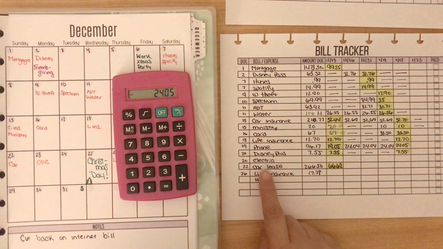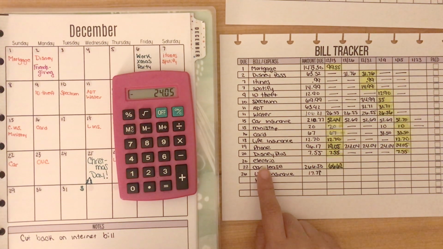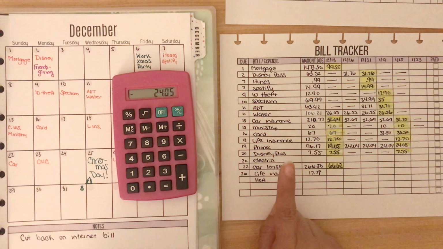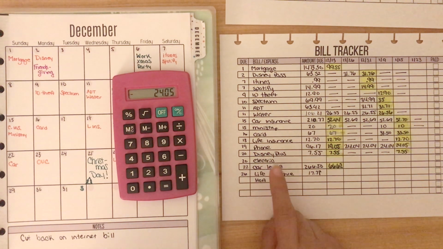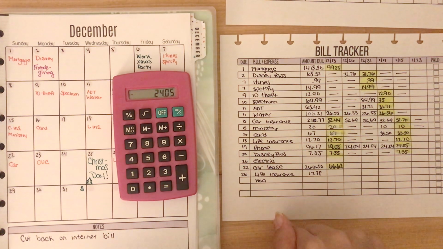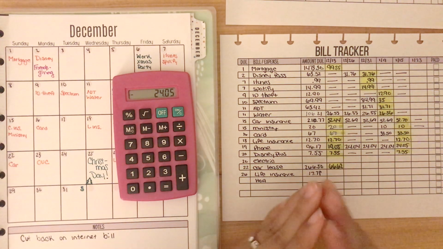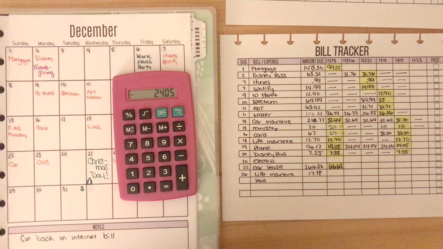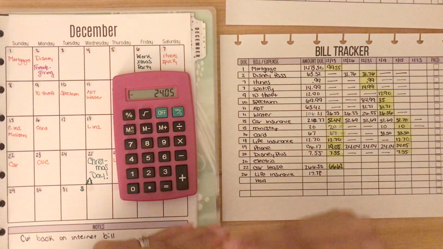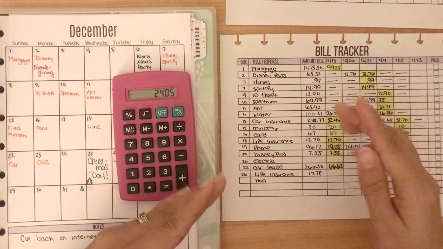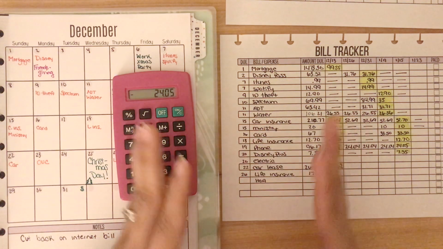And now moving on to this electric bill. So for last month, my electric bill was $70. Or for this month, I'm sorry. I'm in December. So for December, my electric bill came out to be $70.39. But I like to plan for the following month a little bit higher just in case.